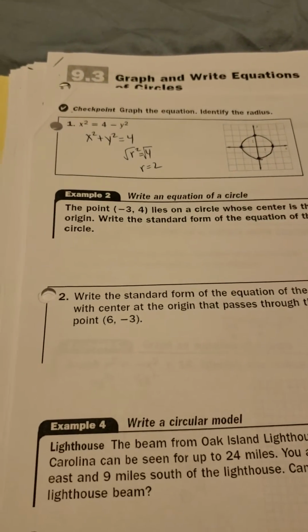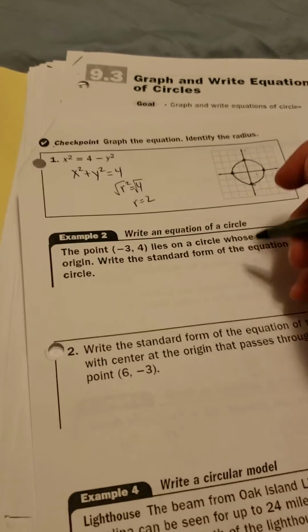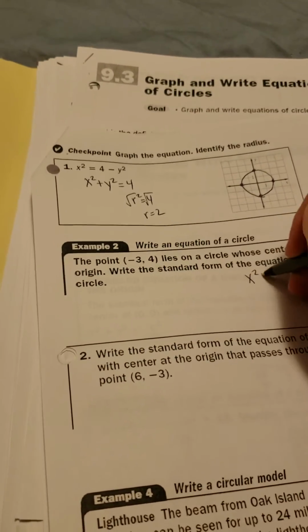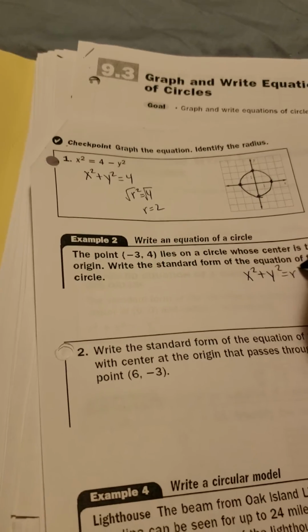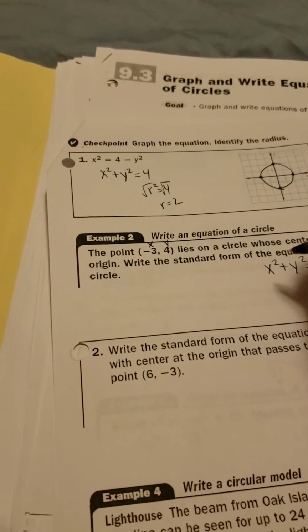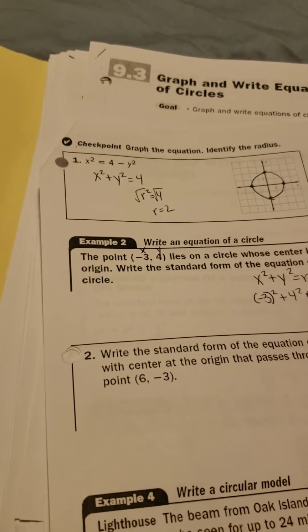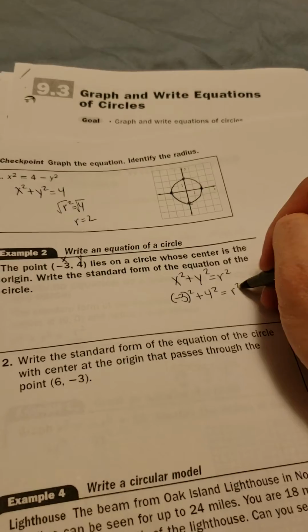This problem tells us the point negative 3, 4 lies on a circle whose center is the origin. Write a standard form of the equation of a circle. So we know x squared plus y squared equals r squared. They gave us an x value and a y value that's on our circle. So negative 3 squared plus 4 squared equals r squared.